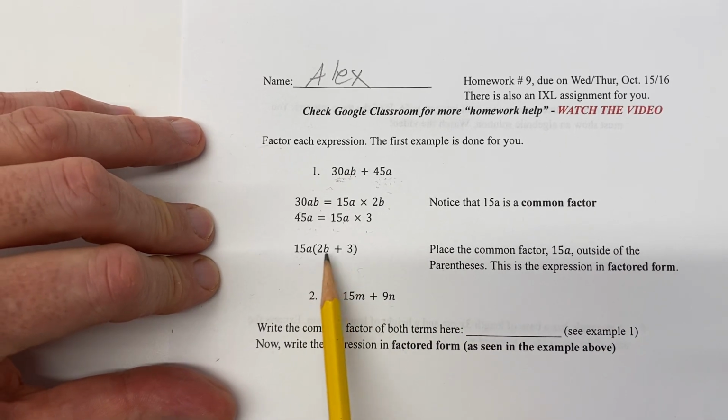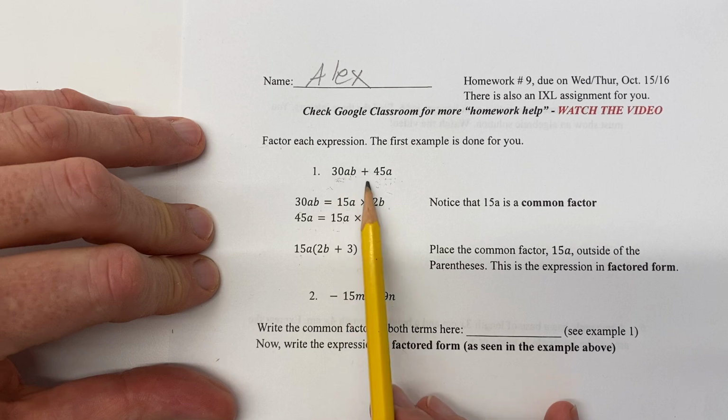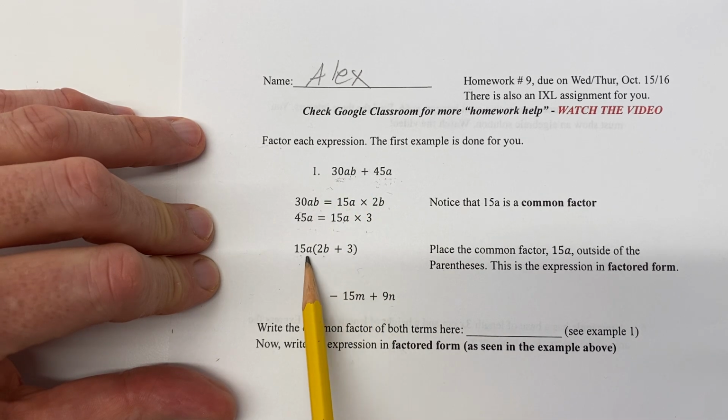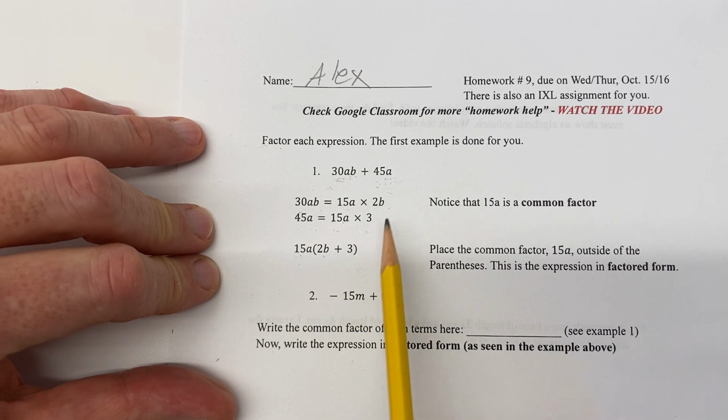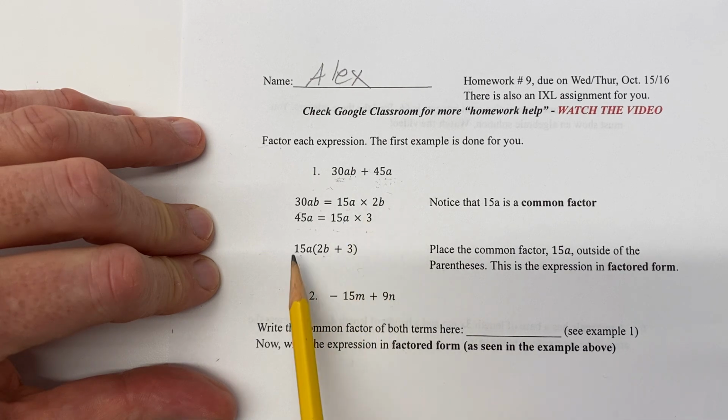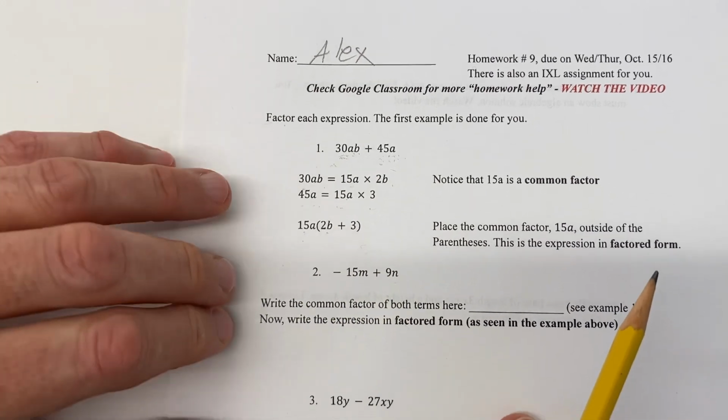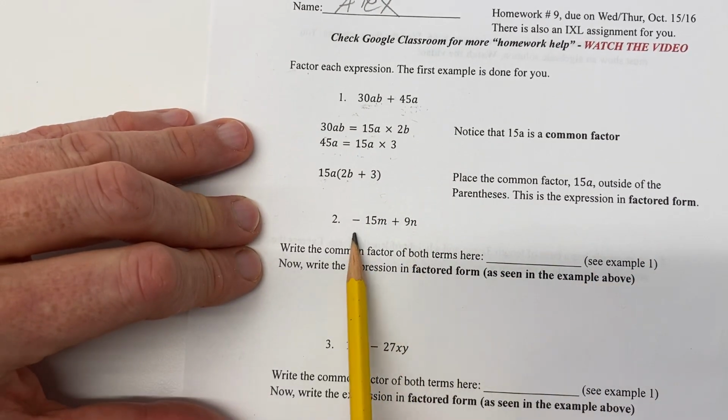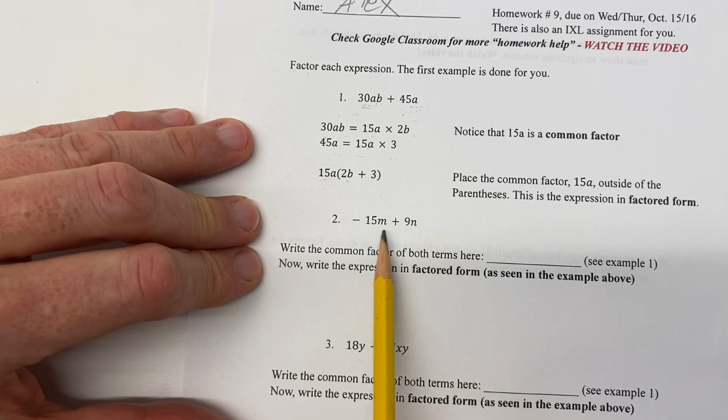And then inside the parentheses, 15A times what makes 30AB? 2B. 15A times 3 makes 45A. So that's our equation.